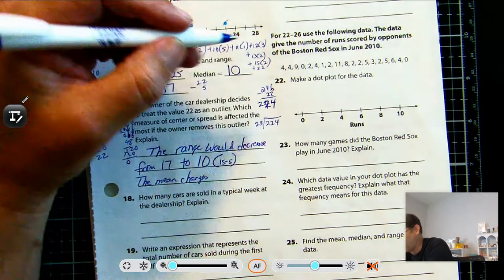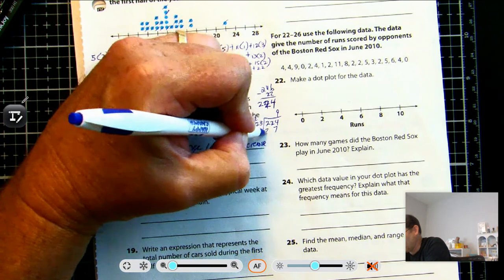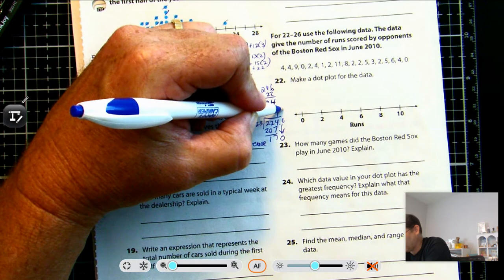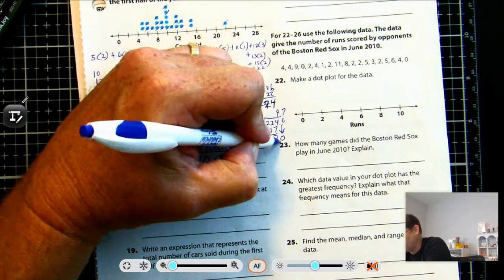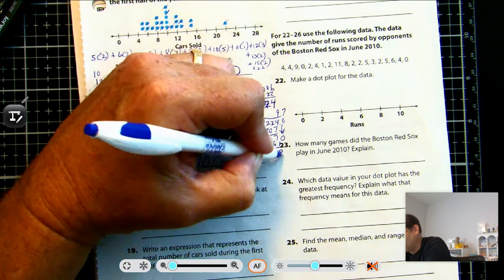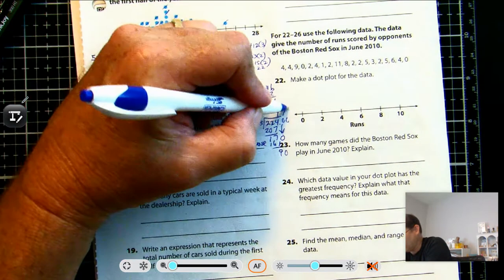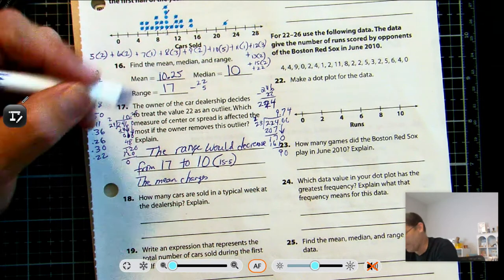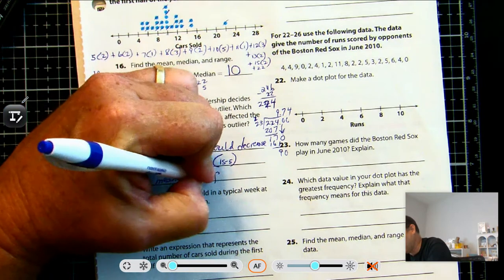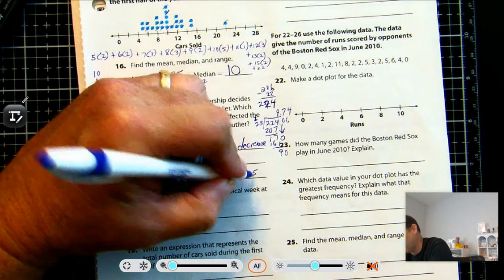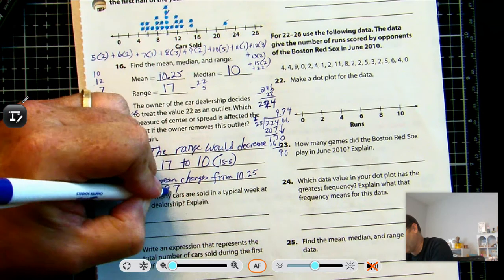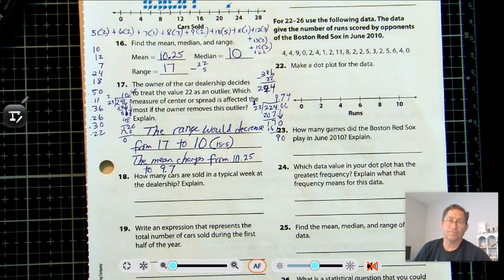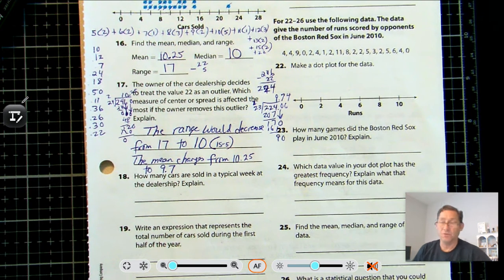We'd have 23. So the mean would decrease to 9.7 from 10.2. So the range actually was the most affected.